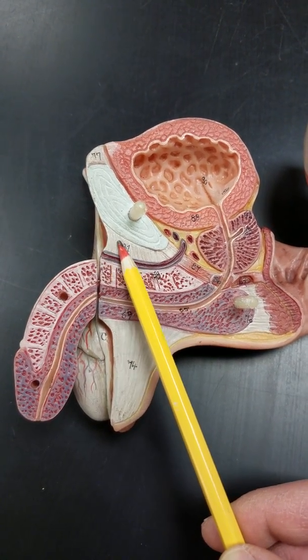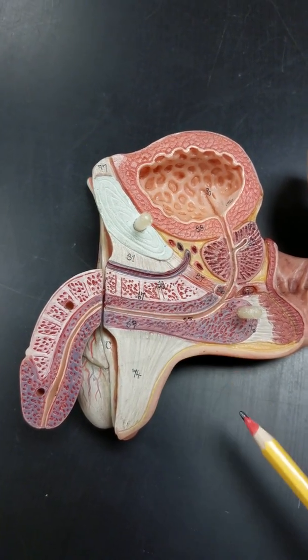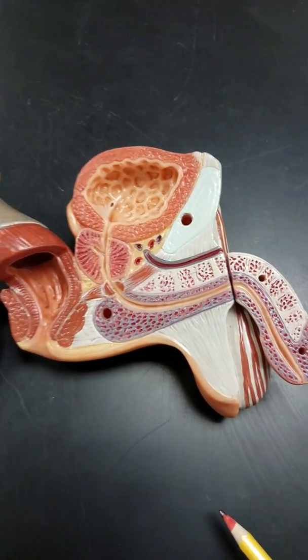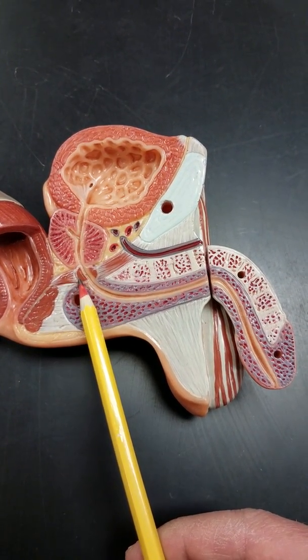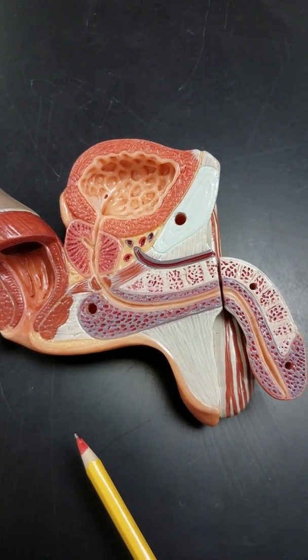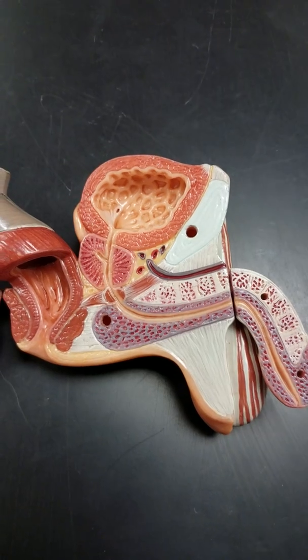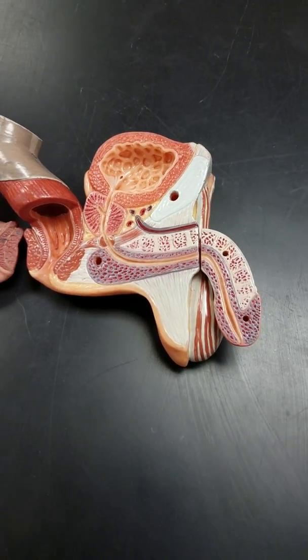Okay, so again, this right here is the suspensory ligament of the penis. On this side, relatively the same. The one thing that is missing on this side of the model would be the Cowper's gland. Now, we will be starting to look now at the female reproductive anatomy.